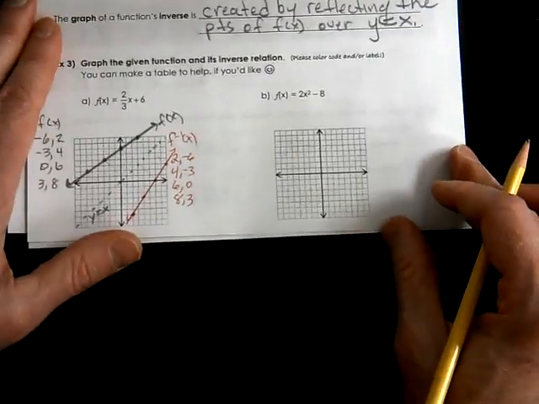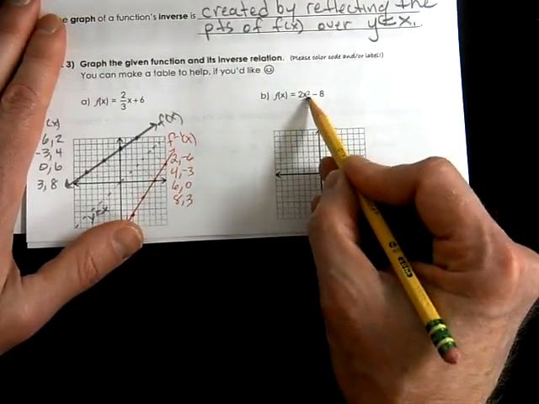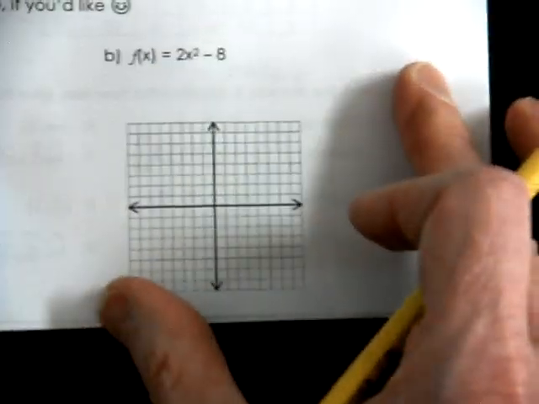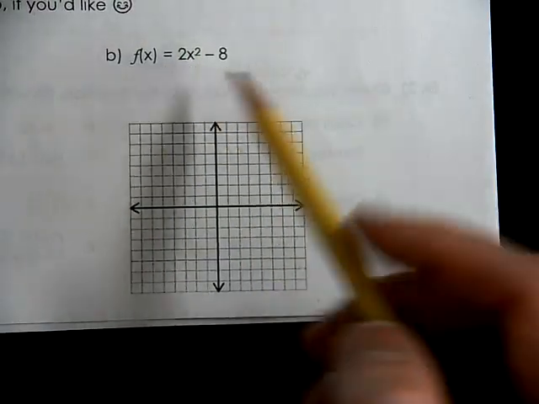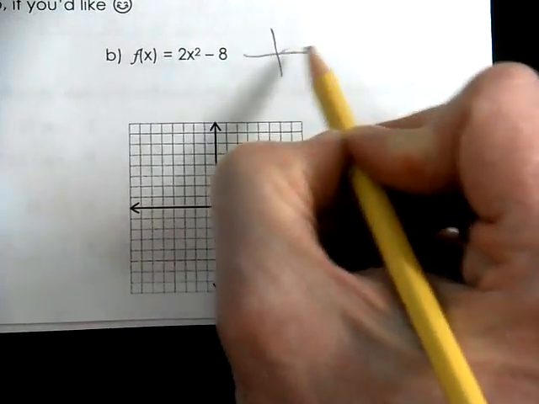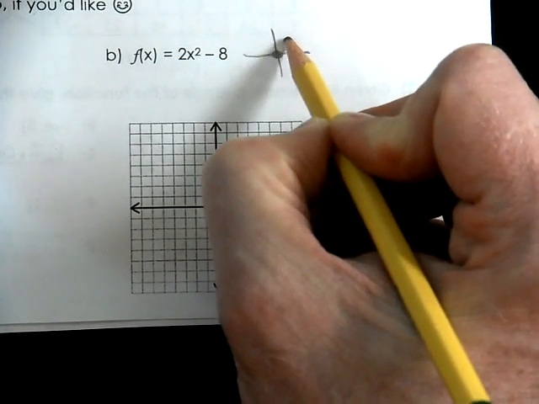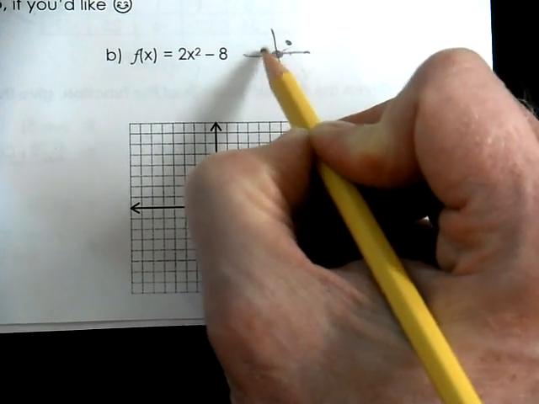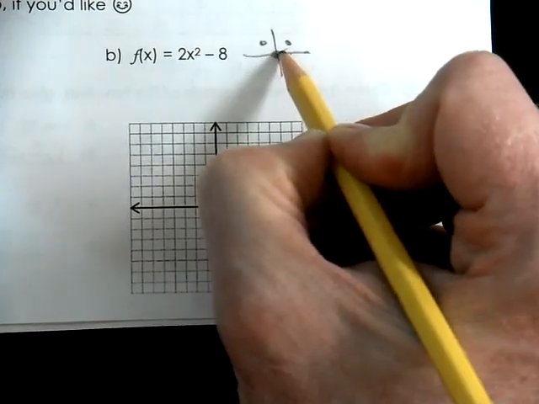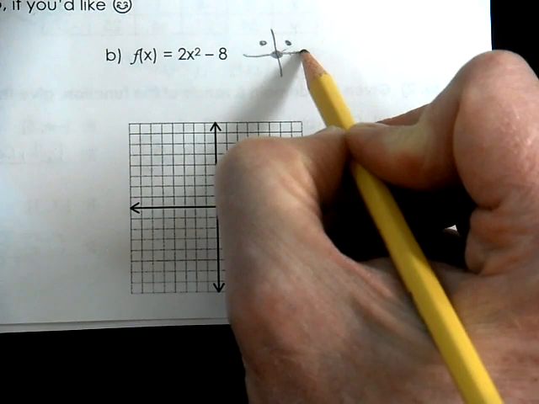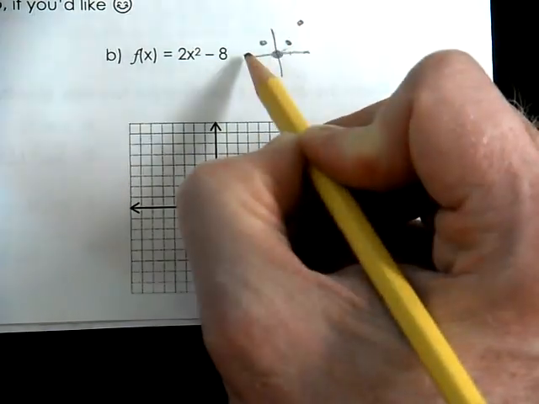Last one. Here's a parabola. I know that a parabola has the shape of 0, 0, 1 over, 1 up. From your vertex, 2 over, 2 times 2 is 4, so 4 up.